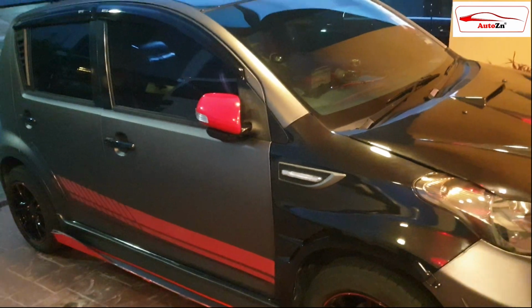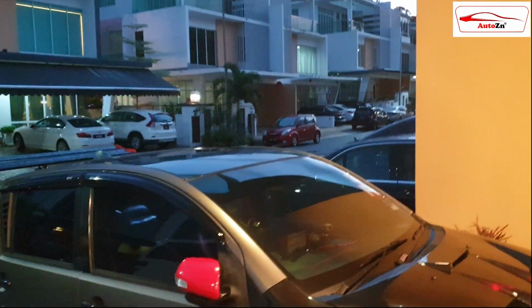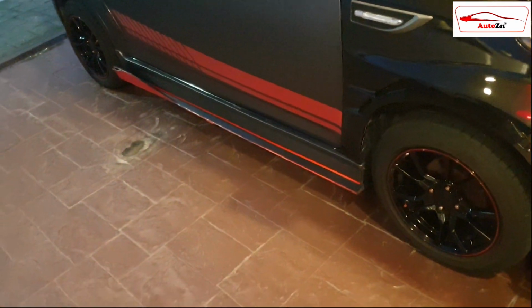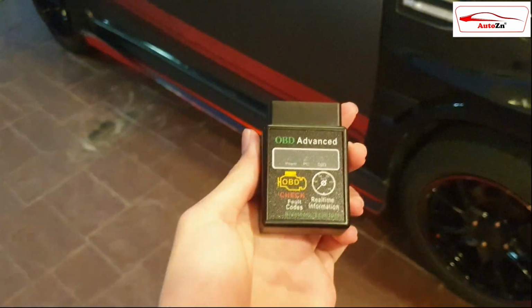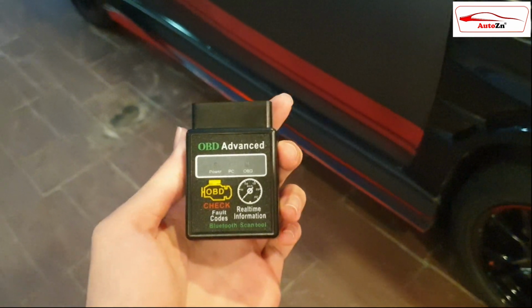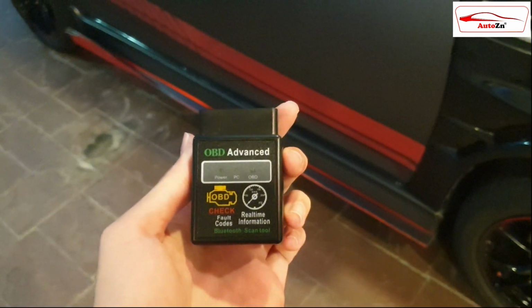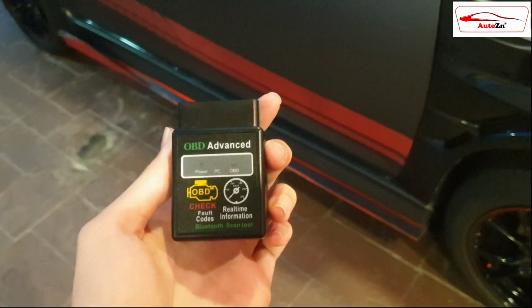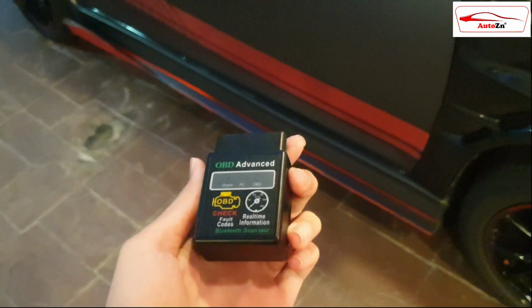So basically, I'm gonna take my car out for a quick drive around my housing area. But before that, let me introduce you this small little module. If you guys don't know what it is, this is actually an OBD2 module. It can check your fault codes of your cars and also display real-time information.